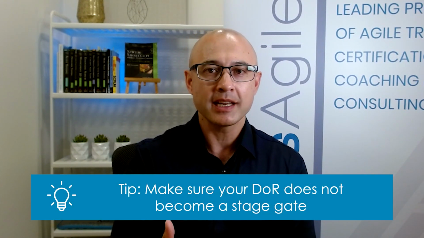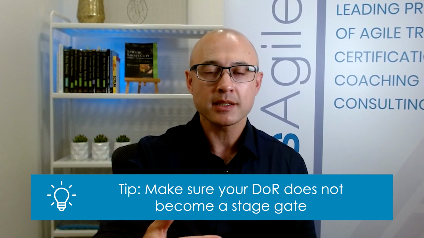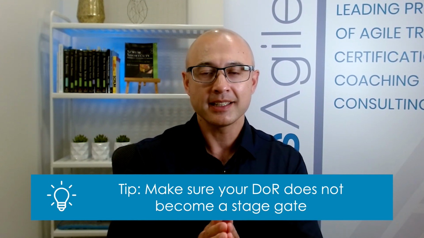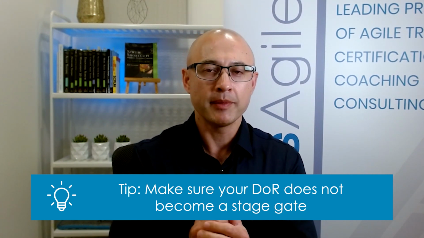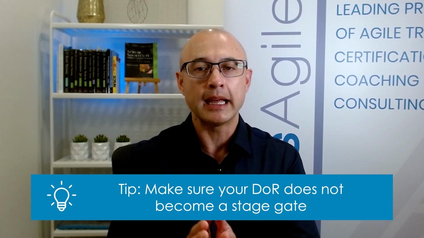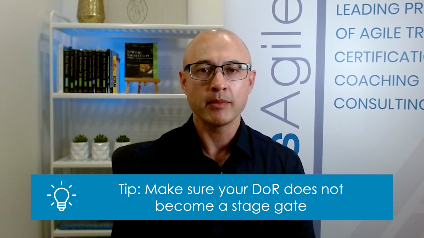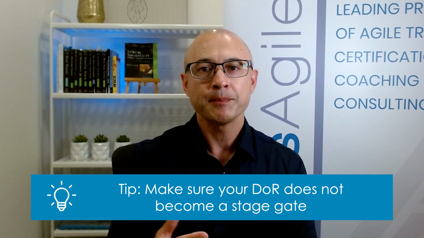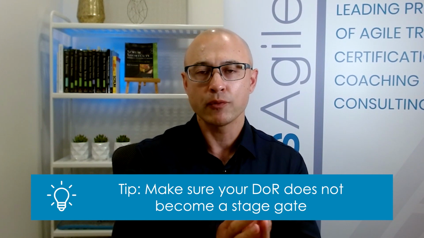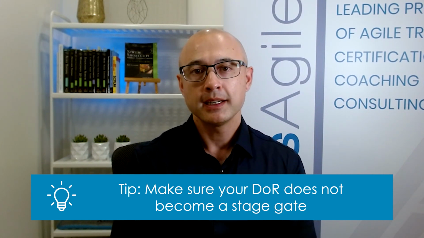The other tip I'll give here is to be careful that your definition of ready doesn't become what we call a stage gate. What's a stage gate? Well, it's basically saying that nothing can progress forwards unless it goes through this gate. And sometimes the definition of ready can become that, where the team will not bring an item into the sprint and start working on it unless the definition of ready has been met. Now, sometimes if we're overly strict with that, it actually will slow the team down. So make sure your definition of ready does not become a stage gate.